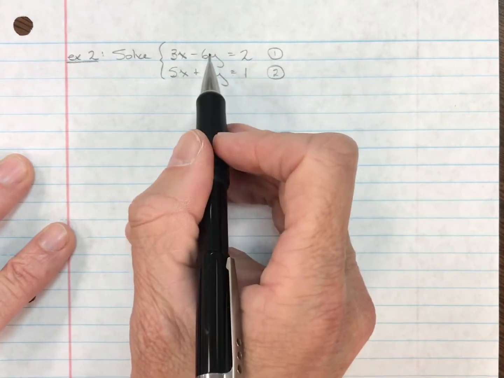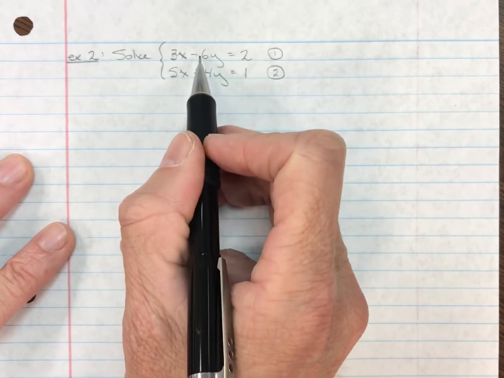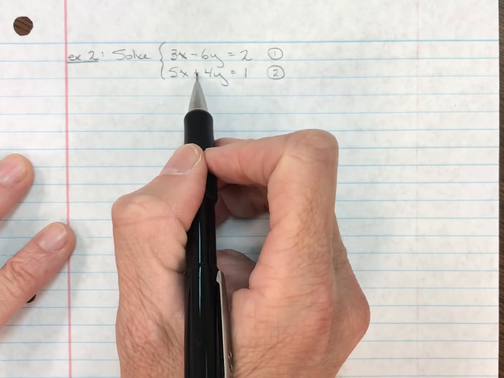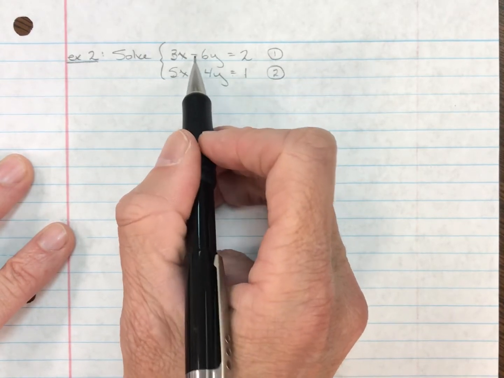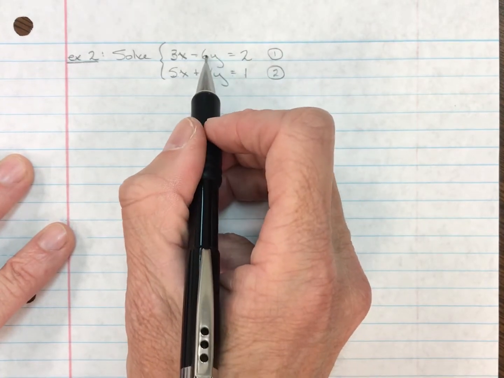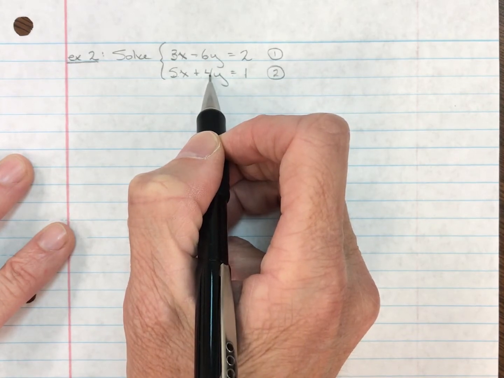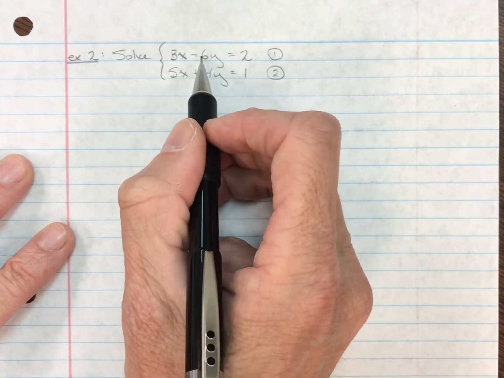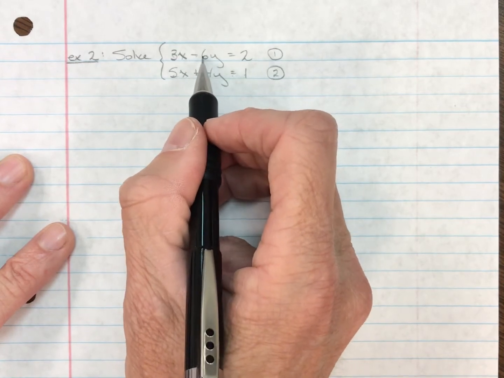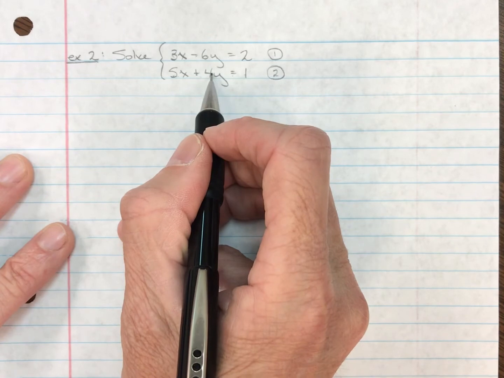Or I notice that my y's are already opposites. One's a negative, one's a positive. They already have opposite signs. So I can multiply the top equation by 2 and the bottom by 3, and I wouldn't have to deal with a negative, because it would come out. Negative 6 times 2 is negative 12. Positive 4 times 3 is positive 12.